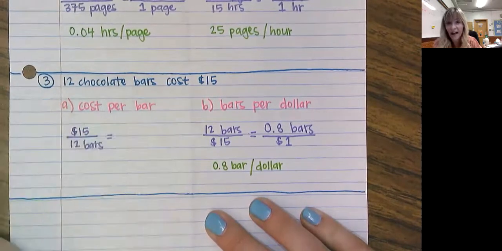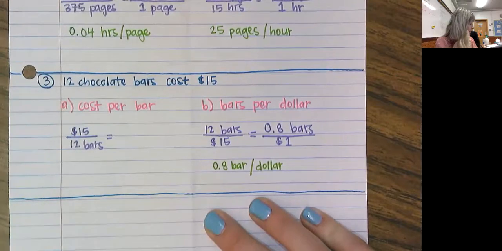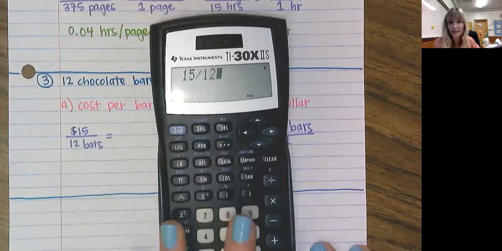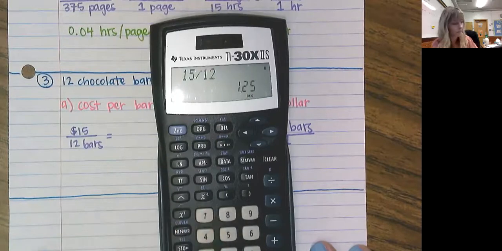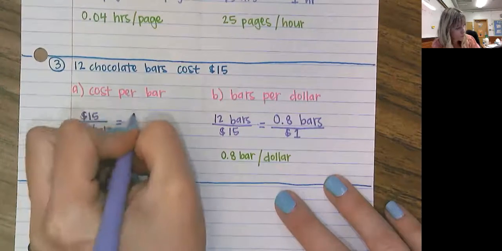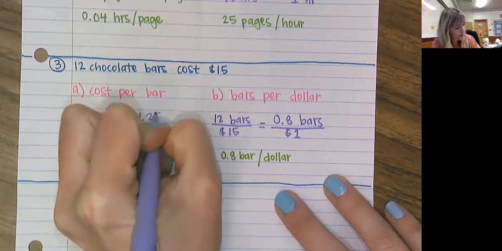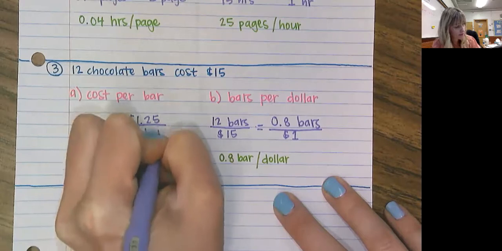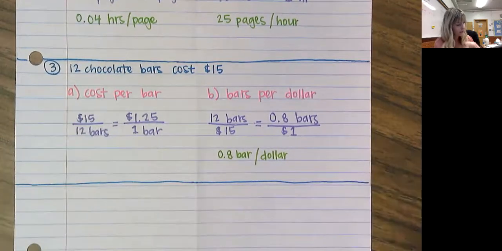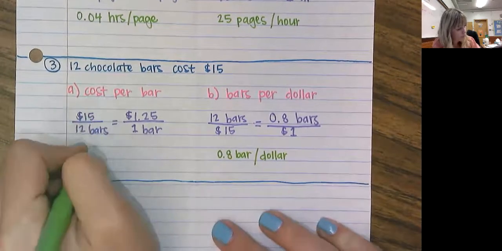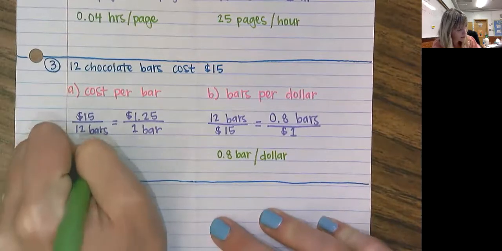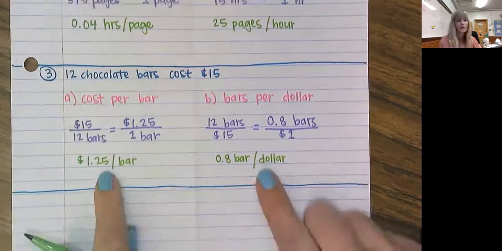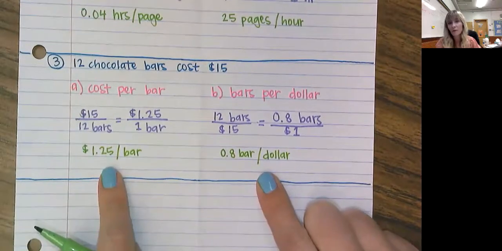Did you start like that? And then did you remember this word that Ms. McGowan has said 1,000 times now? That this is division, top divided by the bottom. That's 1.25, $1.25 for 1 bar, which means this cost per bar, cost means dollars, that's why I started with that, is $1.25 per bar. Really, one of those makes a lot of sense and one of them doesn't.